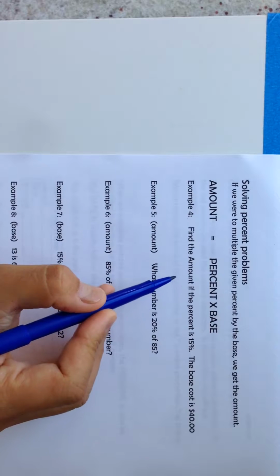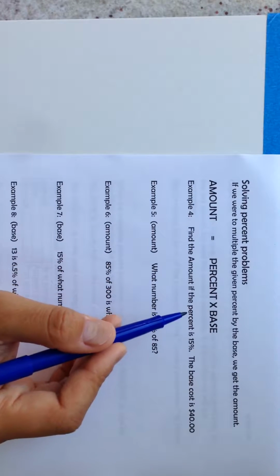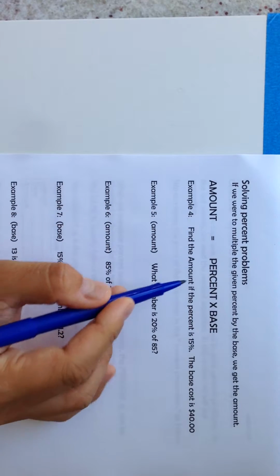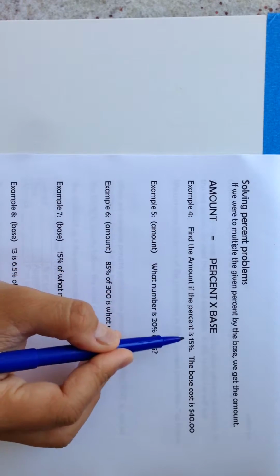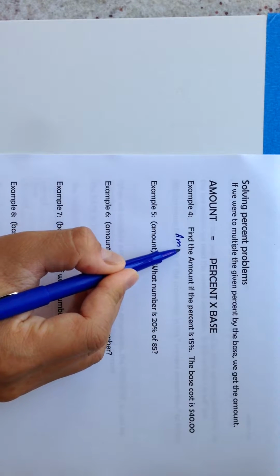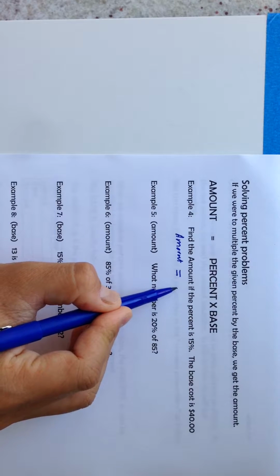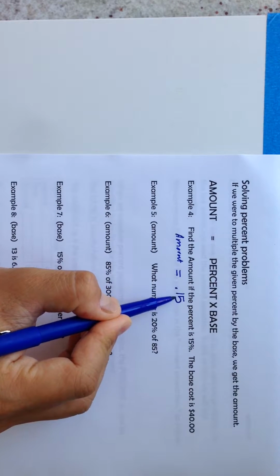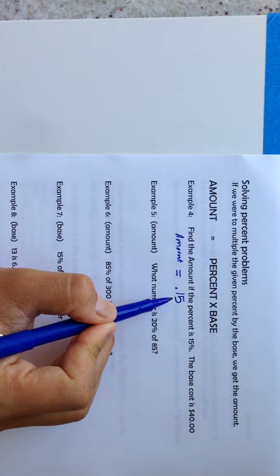We're going to translate, and then solve to find the amount. So find the amount if the percent is 15. I want to know what the amount is. This percent is 15, and as I have told you before, a percent in an equation is a decimal.